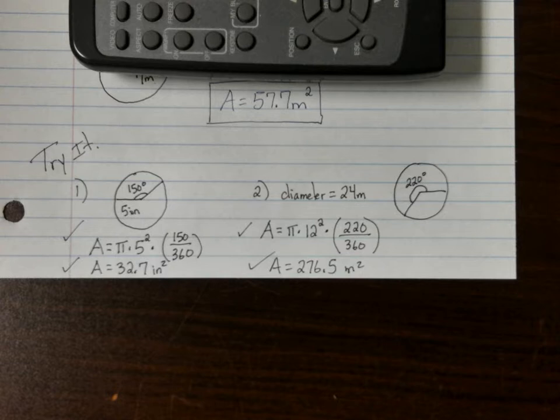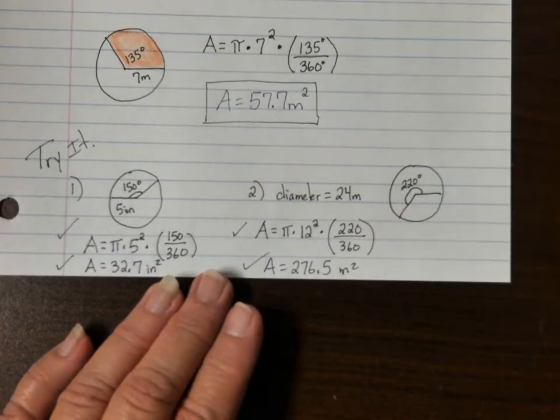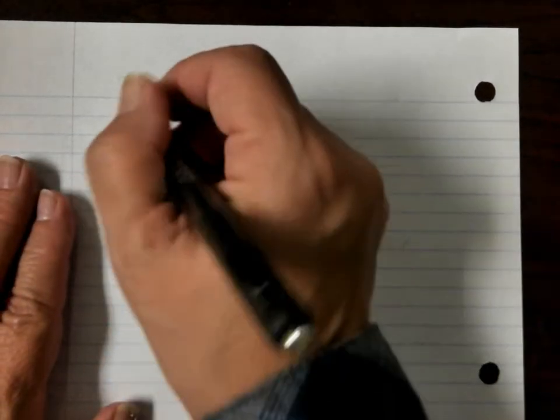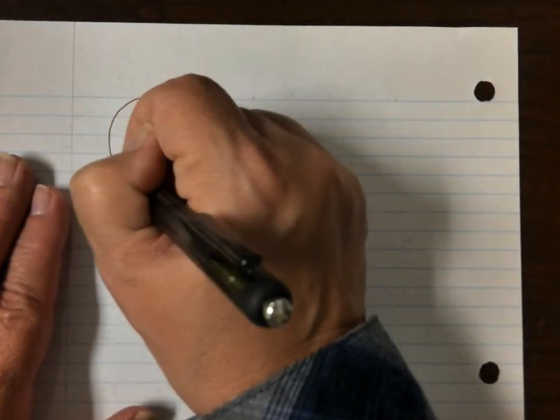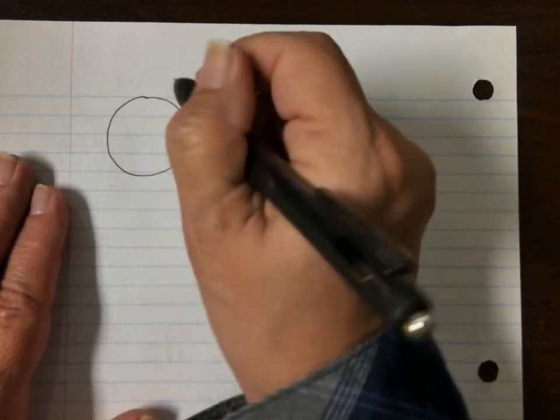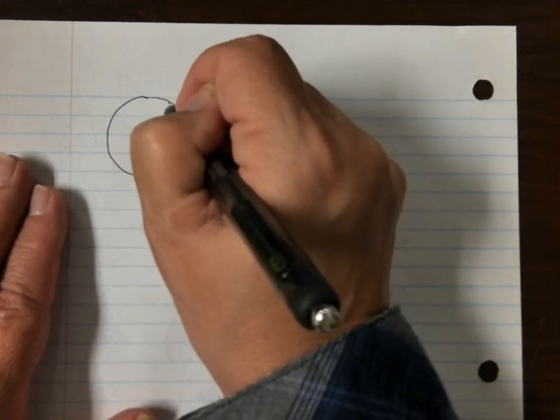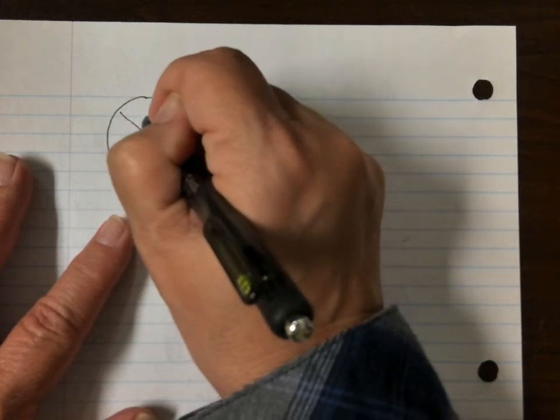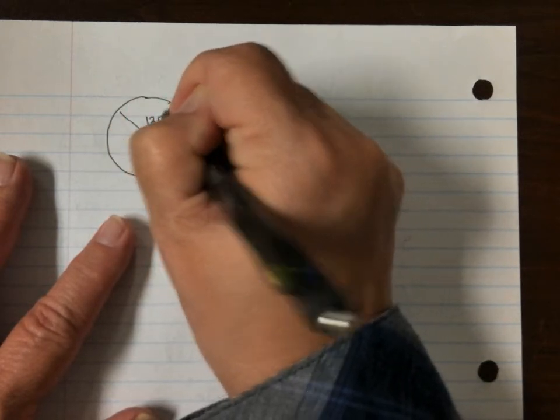Alright. Okay. So, you guys have this main idea about area down pretty well, it seems. But there's one more little thing that we need to look at. And that is when we talk about sectors in a circle, we've got to make sure we know which part we're talking about. Alright, so write this down with me.